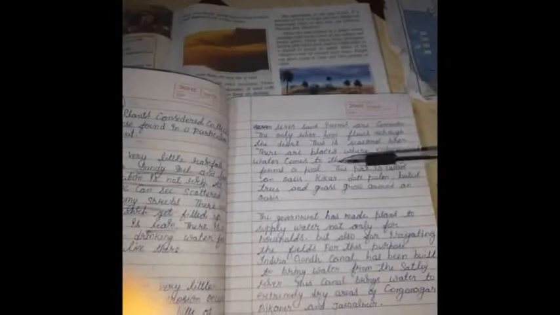These are seasonal rivers. There are places where underground water comes to the surface or forms a pool. This pool is called an oasis.